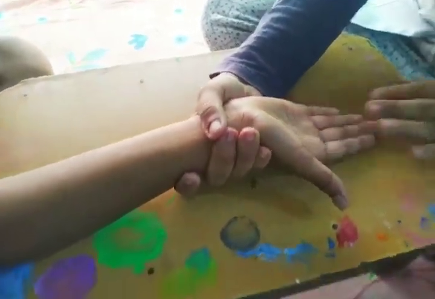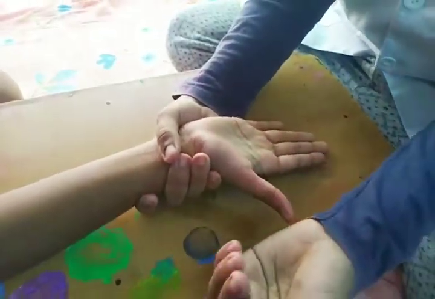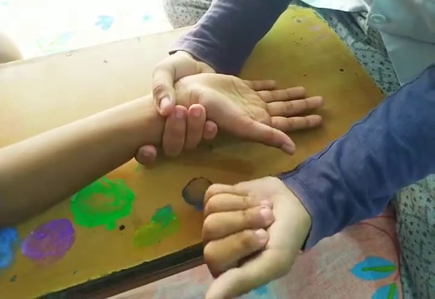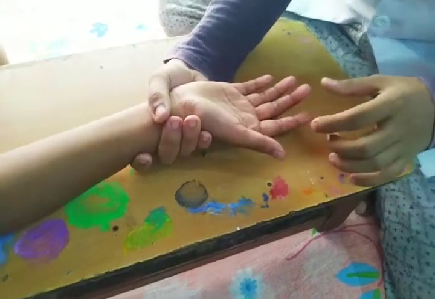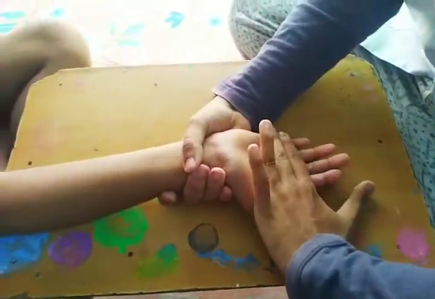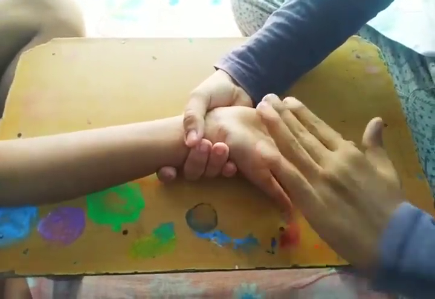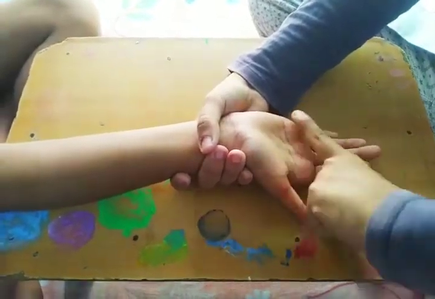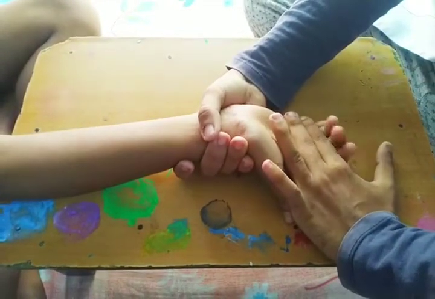Now for grade 3, he will do this movement. Don't do it tight. Once again. This is grade 3. For grade 4 and grade 5, we will give resistance at the phalanges. This is grade 4, very minimal resistance against gravity, full range of motion. Now, do once more.